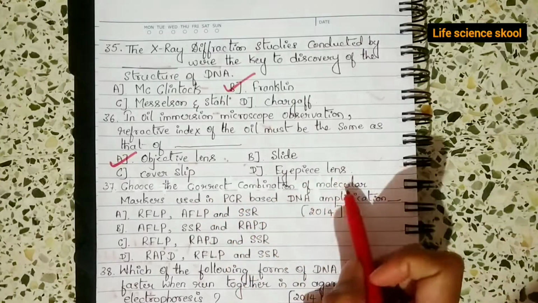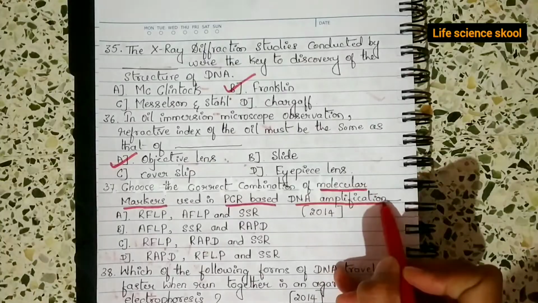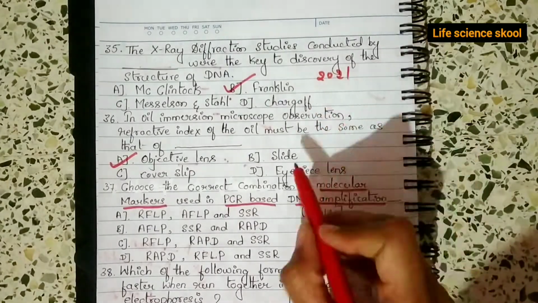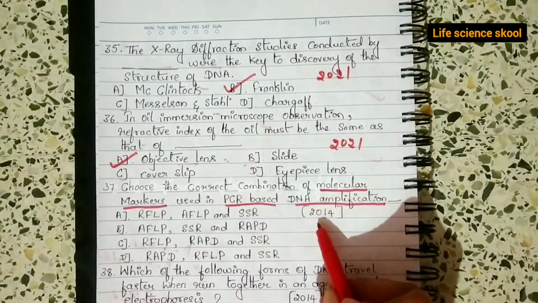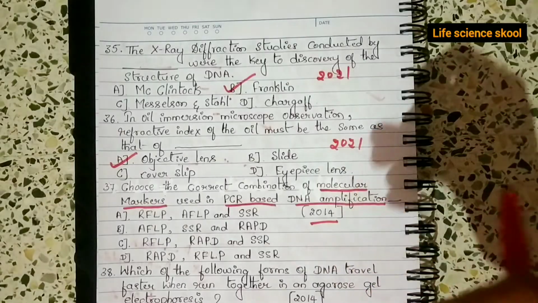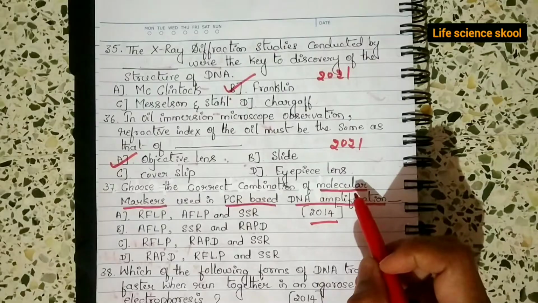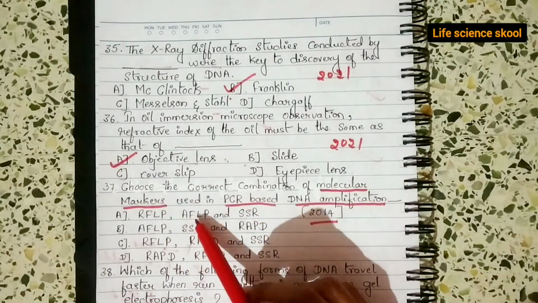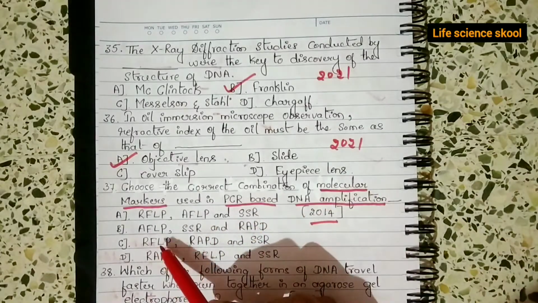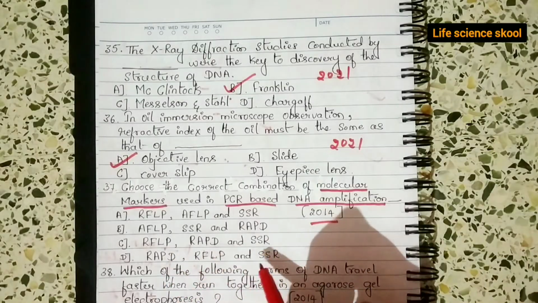Now let us move on to the 37th question. Choose the correct combination of molecular markers used in PCR based DNA amplification. These two were also asked in the year 2021, and this one was asked in the year 2014. They are asking about molecular markers, nothing but genetic markers, used in PCR based DNA amplification. The options are: option A, RFLP, AFLP and SSR; option B, AFLP, SSR and RAPD; option C, RFLP, RAPD and SSR; option D, RAPD, RFLP and SSR.